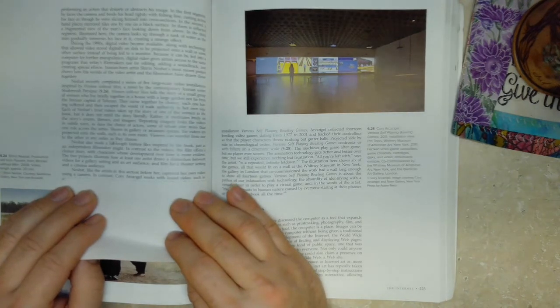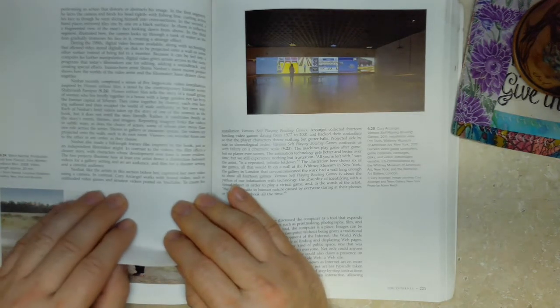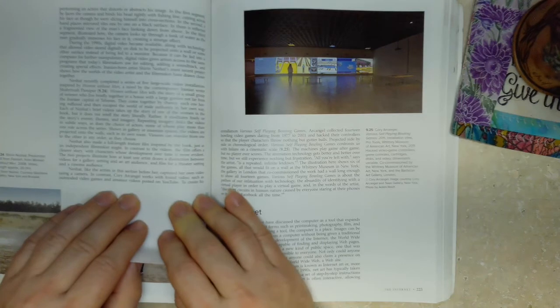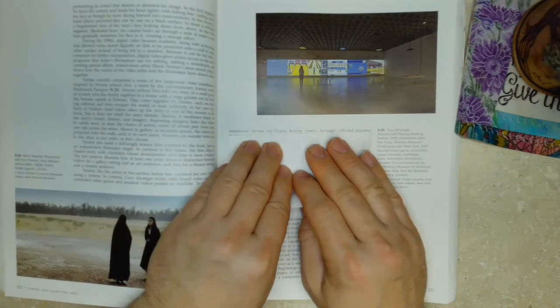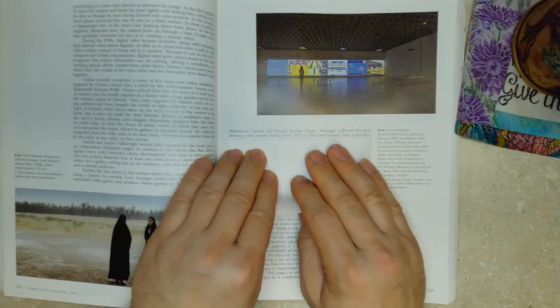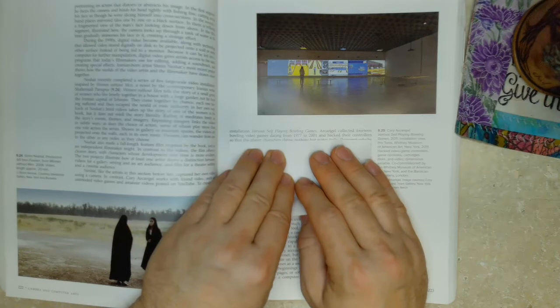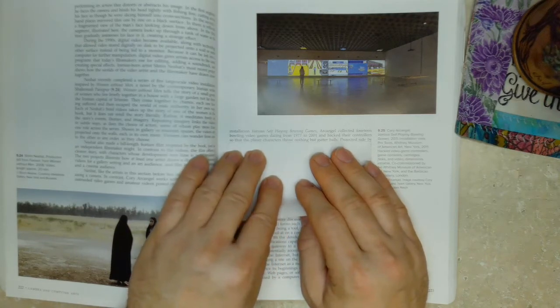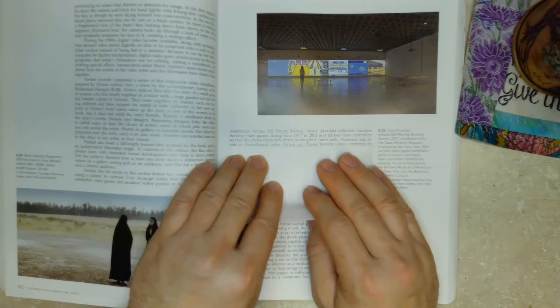Neshat, like the artist in the section before her, captured her own video using a camera. In contrast, Cory Arcangel works with found videos such as outmoded video games and amateur videos posted on YouTube. To create his installation, Various Self-Playing Bowling Games, Arcangel collected 14 bowling video games dated from 1977 to 2001 and hacked their controllers so that the player characters throw nothing but gutter balls.